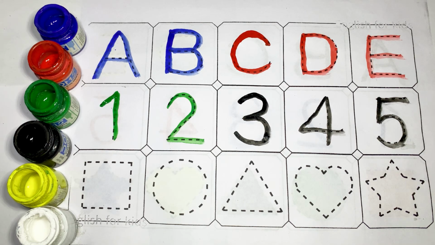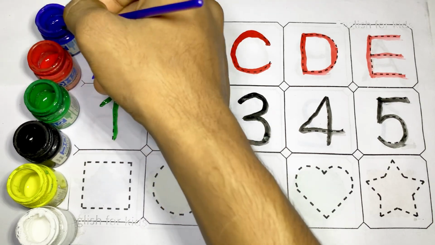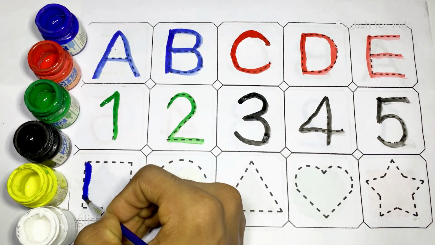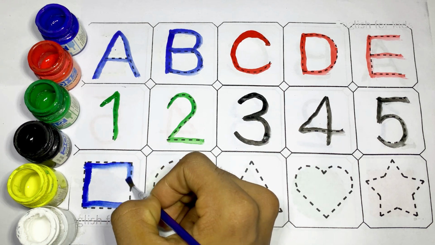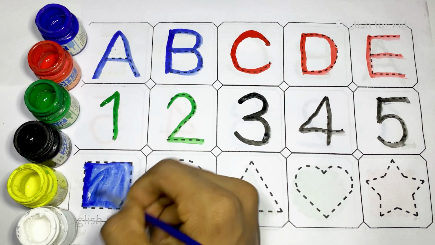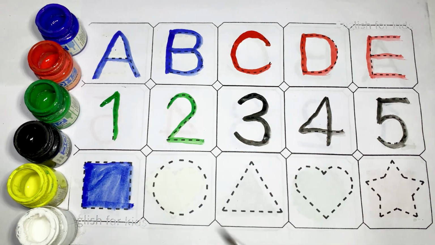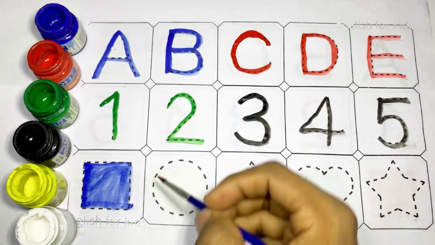Kids, now shapes. And first we draw square, the shape of square, and use blue color. Kids, now circle, the shape of circle, and use red color.